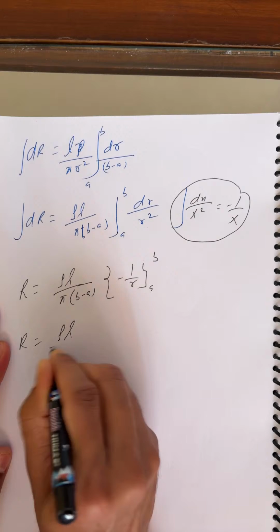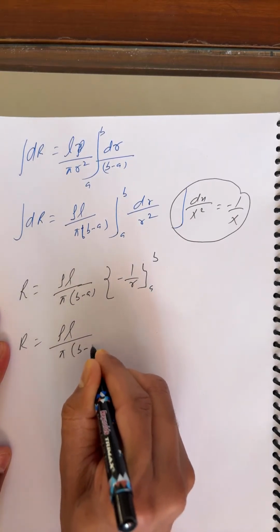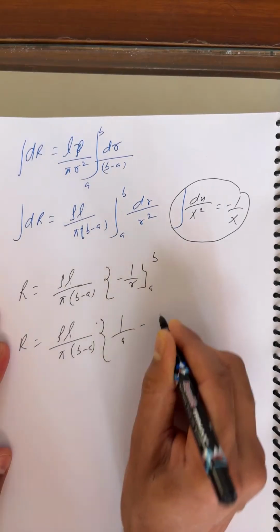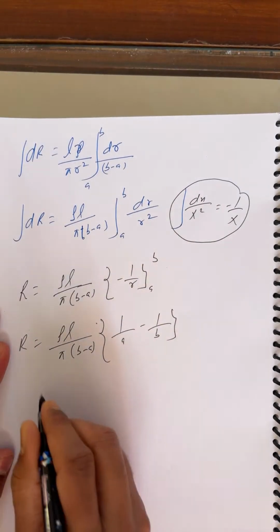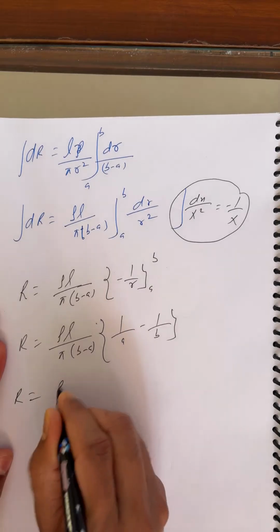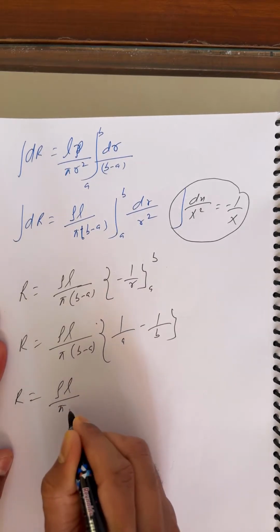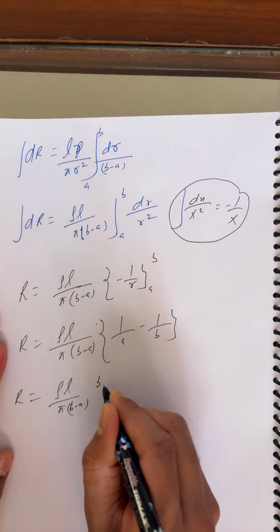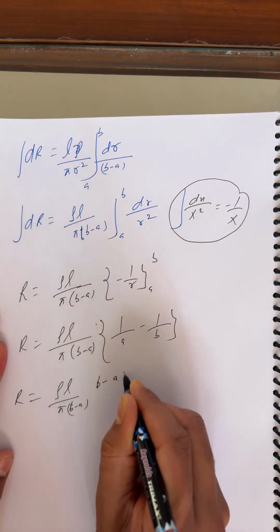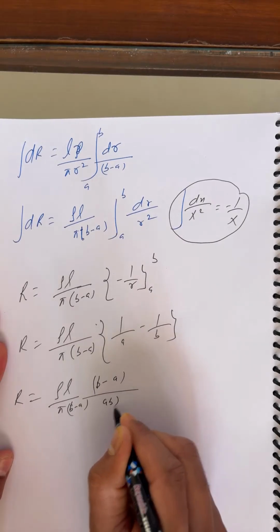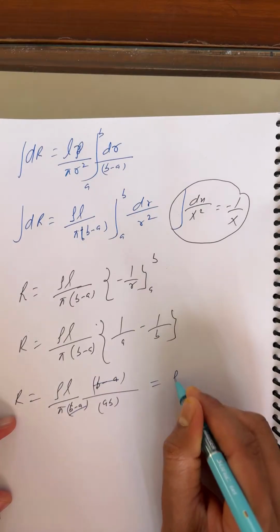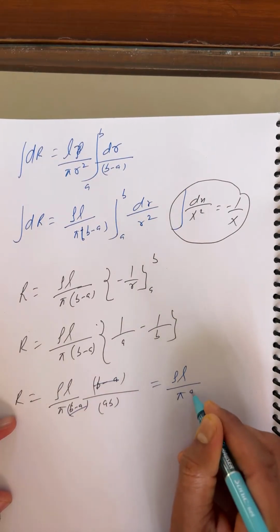So you can say rho L upon pi times b minus a into 1 upon a minus 1 upon b. Take the LCM, so it becomes rho L upon pi into b minus a, upon ab. The b minus a cancels. This is rho L upon pi ab.